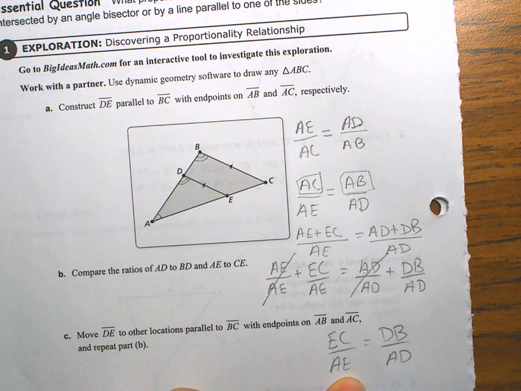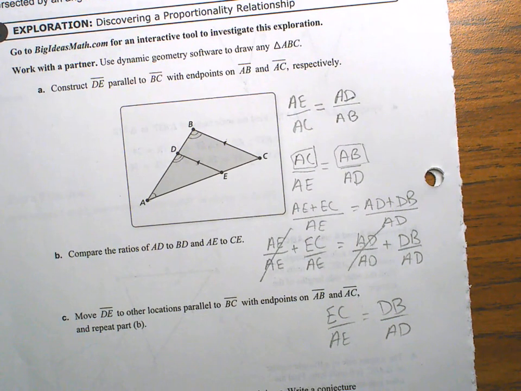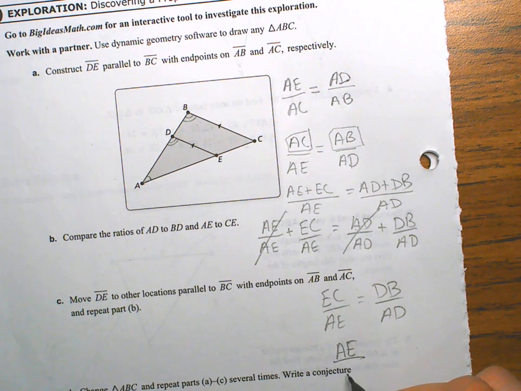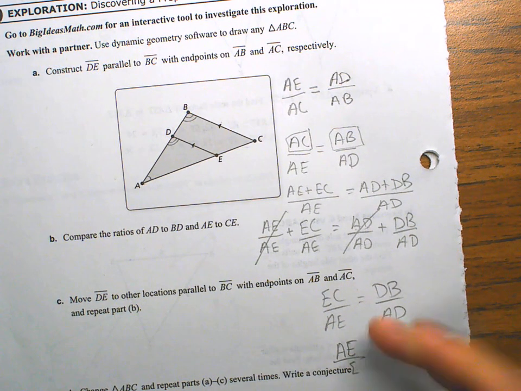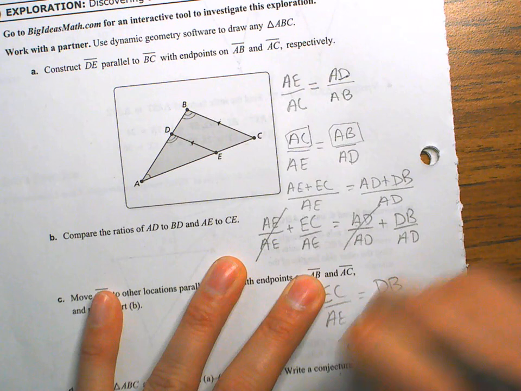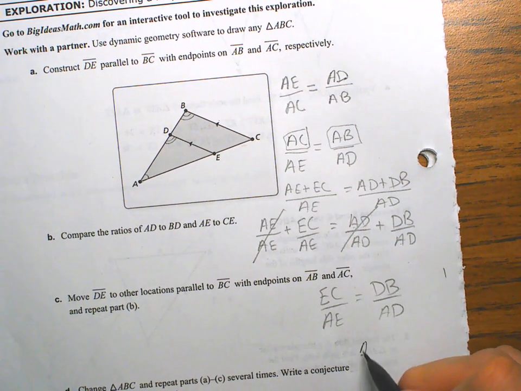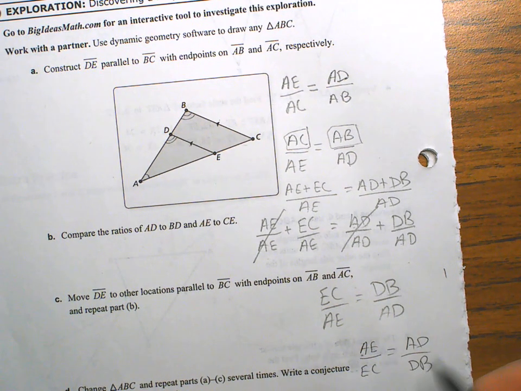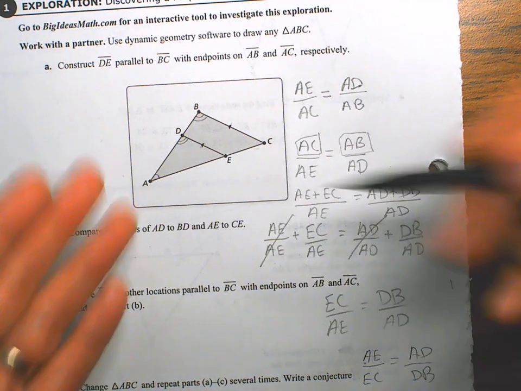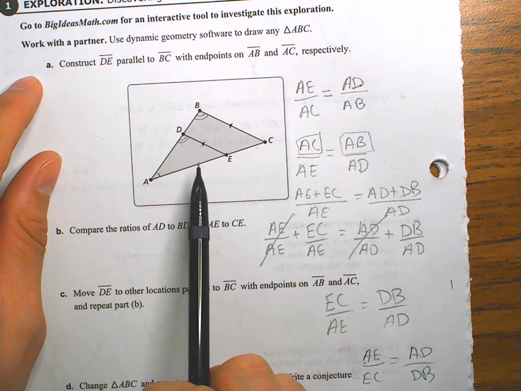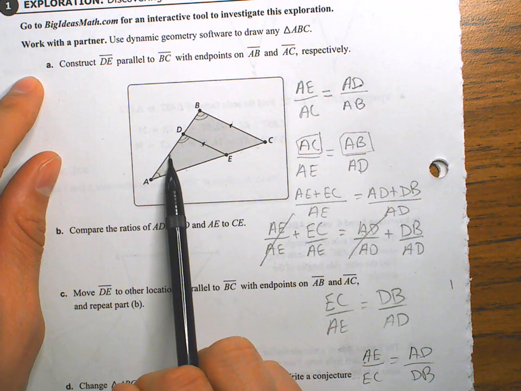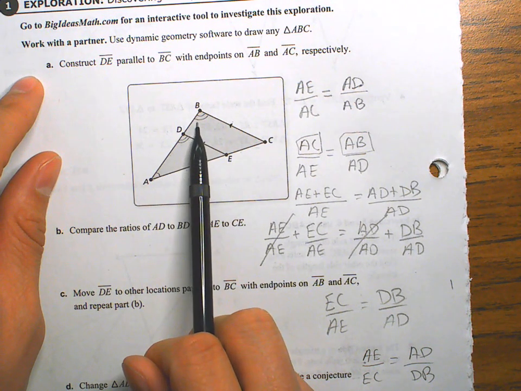Now what I'm going to do is I'm going to flip them back. Okay? So AE over EC equals AD over DB. Now, how does that affect what we have over here? Check this out. AE is proportional to EC as AD is proportional to DB.